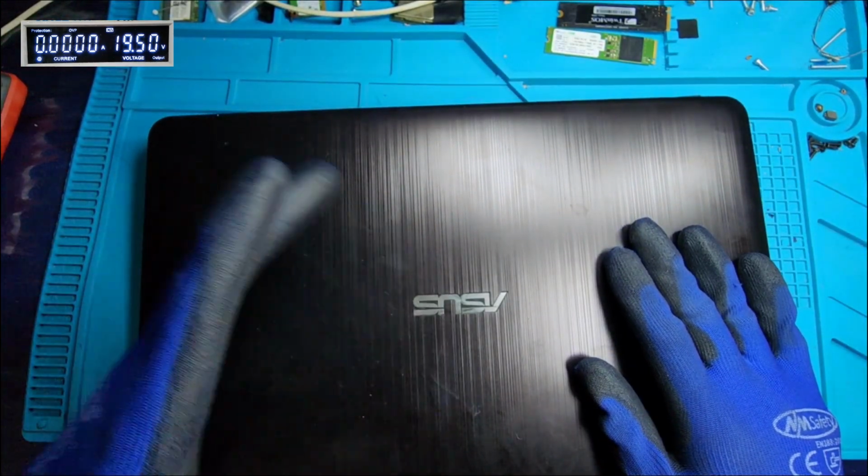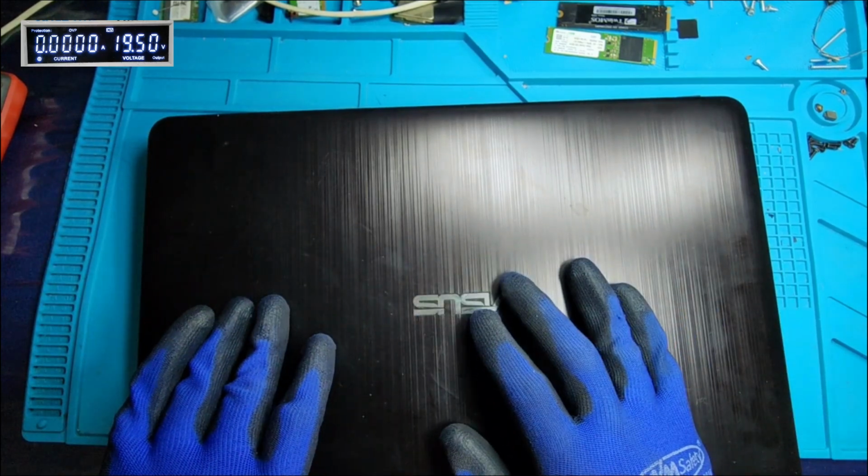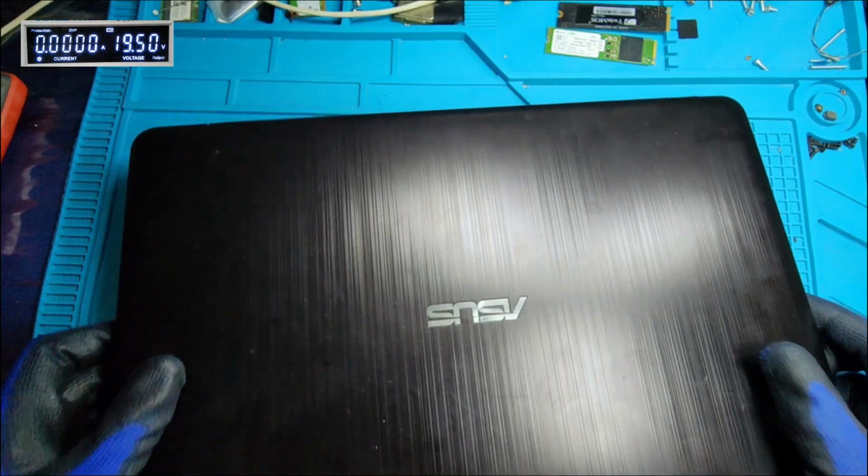Let me disassemble the laptop and take out the motherboard so we can start our diagnosis from the basic step. So from the main power rail, then to the inductors, and then we can go everywhere on the motherboard.